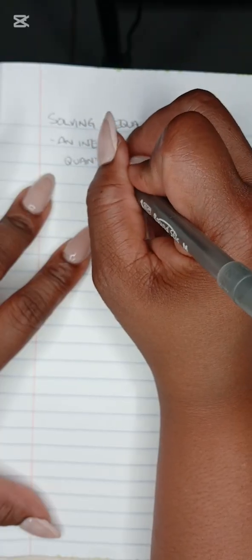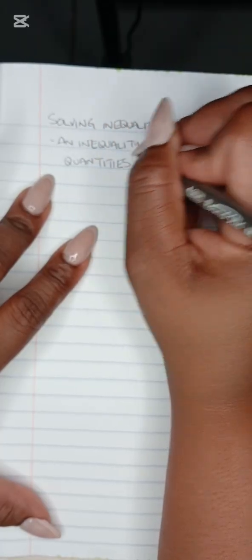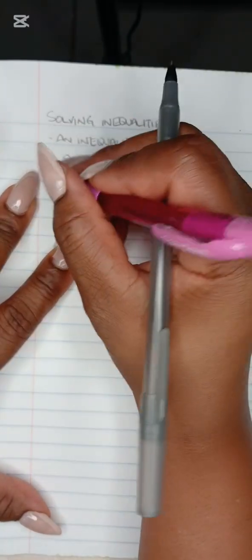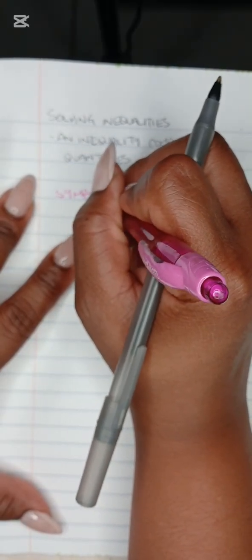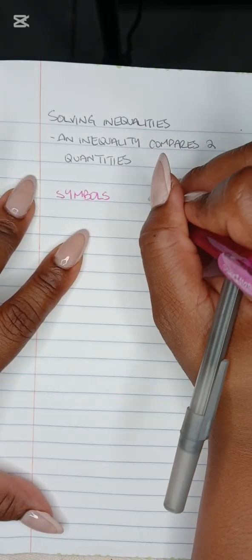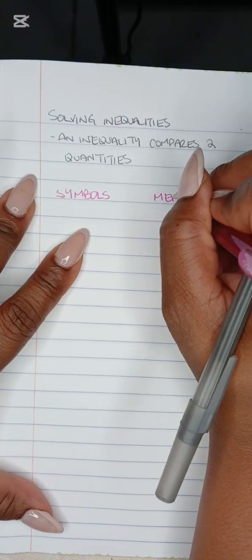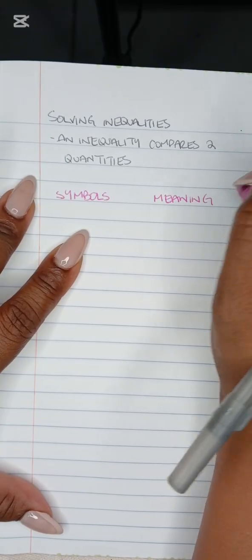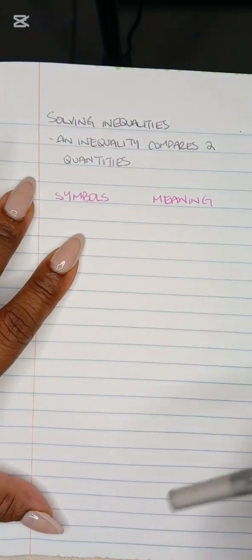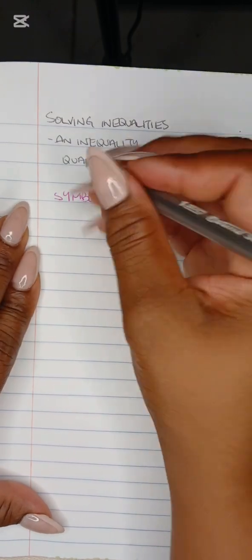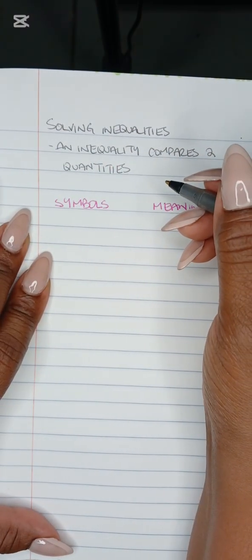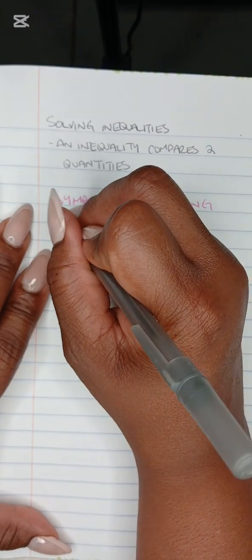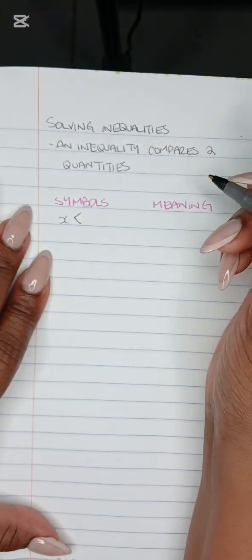So we're going to have symbols and we're going to have what they mean, okay? So on this side, we're going to have the symbols, and then we're going to have their meaning. All right, so let's say, for example, I'm going to put less than like this, okay?